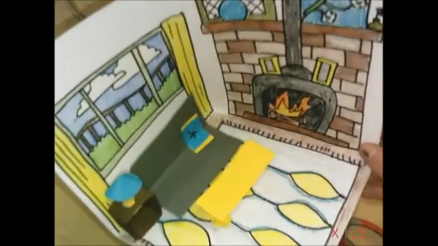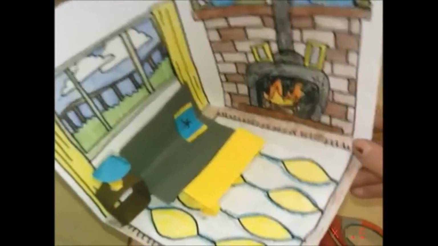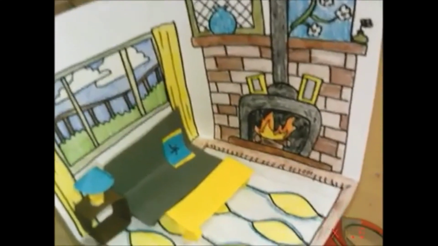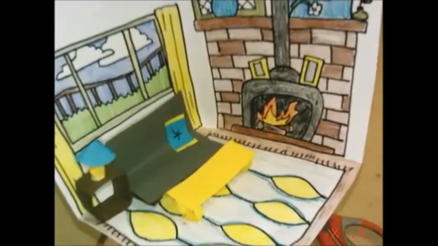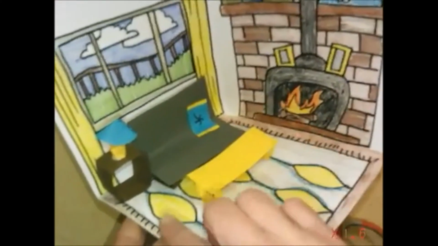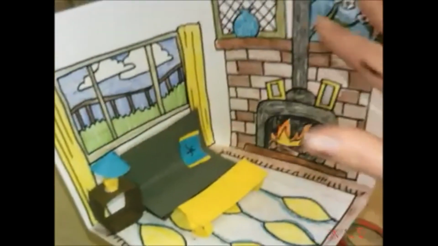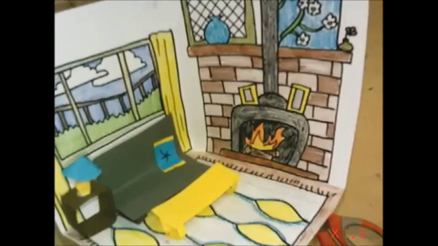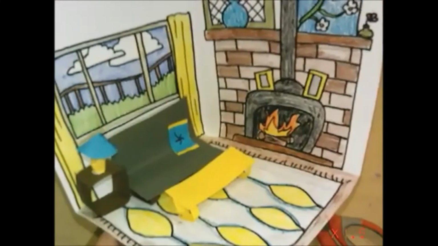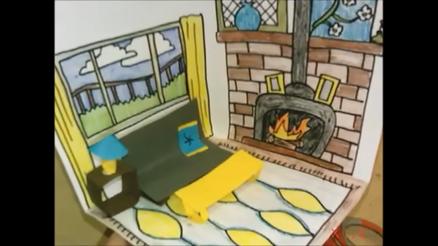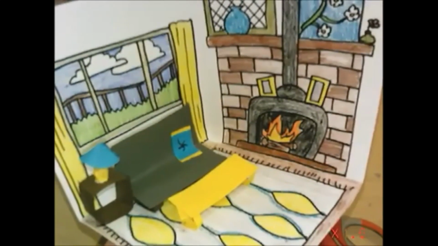Okay, so I think I'm finished here with my familiar environment, my family room. So I've done a couch, I did an end table, and I did a lamp, pillow, and I tried my best to really try to remember what this room looked like to recreate it. And now you have a 3D piece of art.